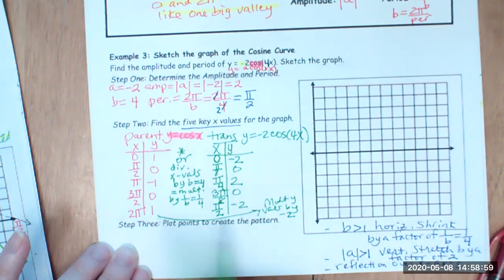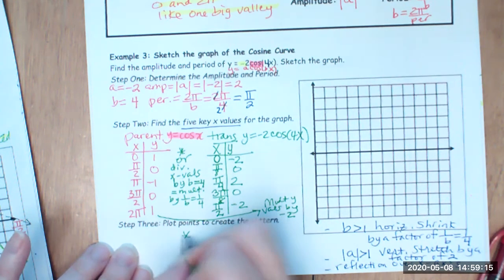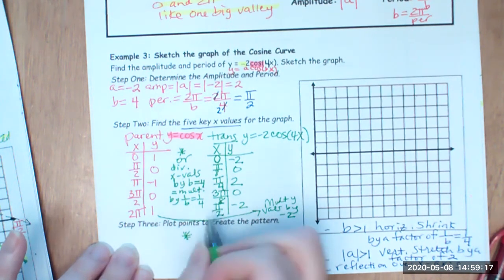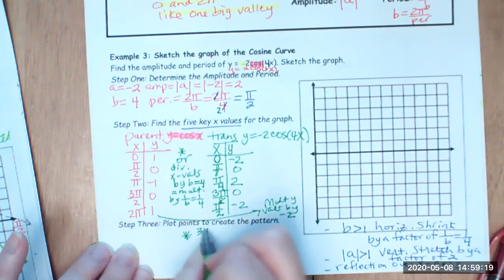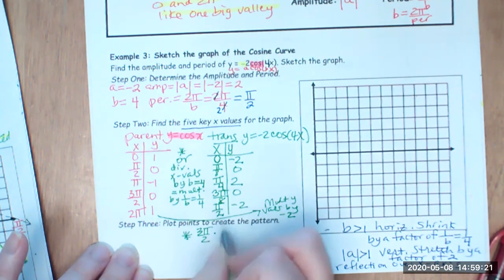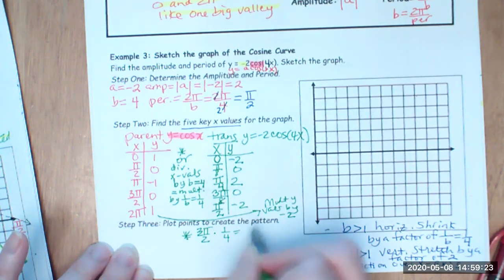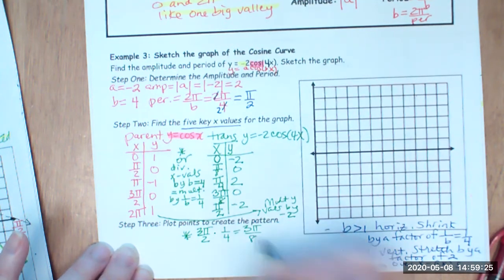And I'd still get the same values, right? So 2 pi times 1/4 would be 2/4 or 1/2 pi, right? 3/2 times a fourth is 3/8 pi, and so on. So I could do it that way if I wanted to, right? And again, if you want to see an example of that, take the 3/2 as an example. 3 pi over 2 times 1/4 certainly does give me that 3 pi over 8. So that is another way to get there.